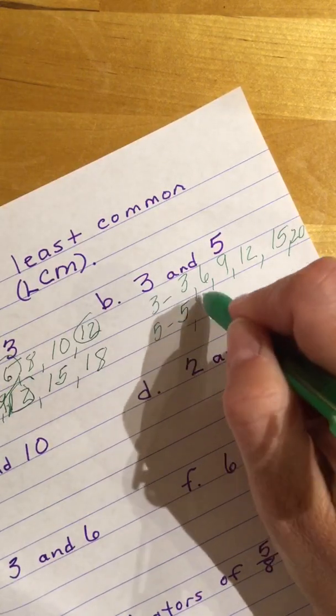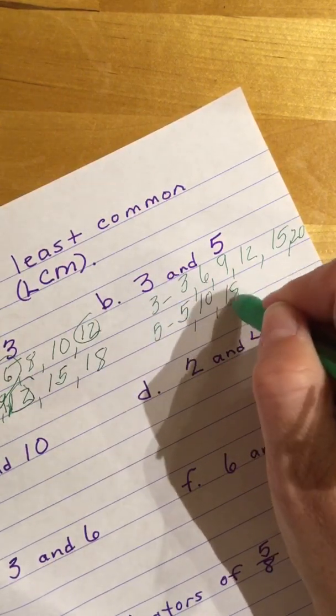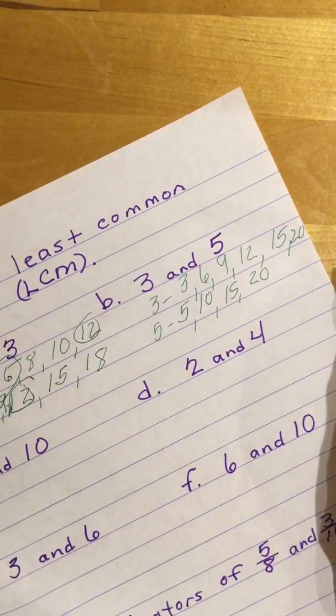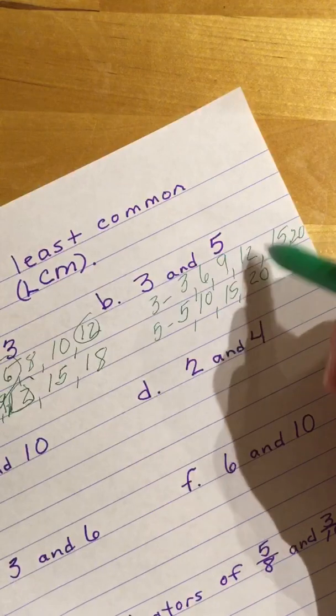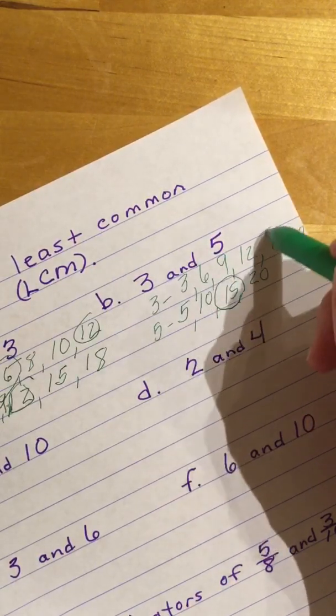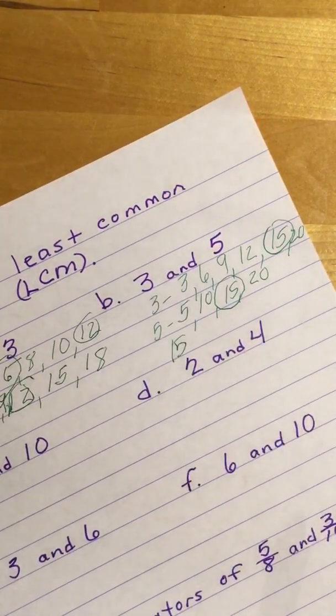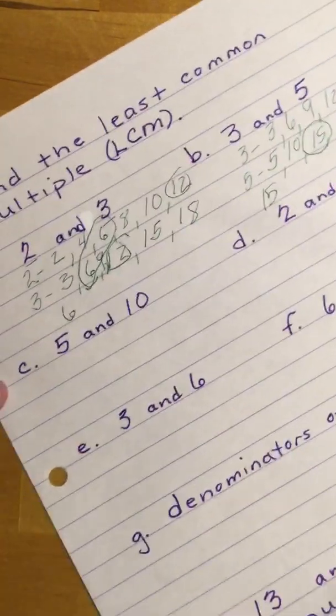Skip counting by 5s. 5, 10, 15, 20. Do I need to go any further to find the least common multiple? No, I do not, because our least common multiple will be 15, correct? 15 is our least common multiple.